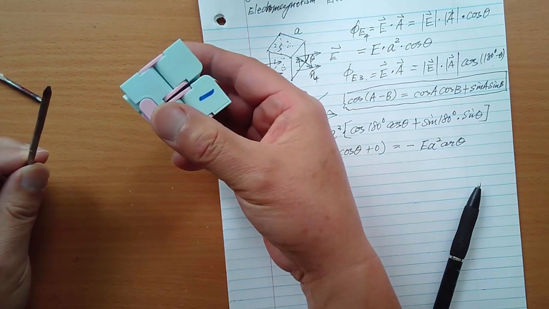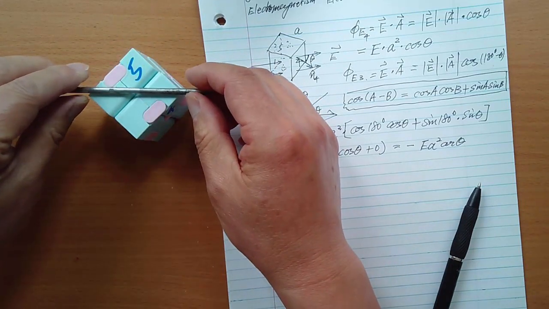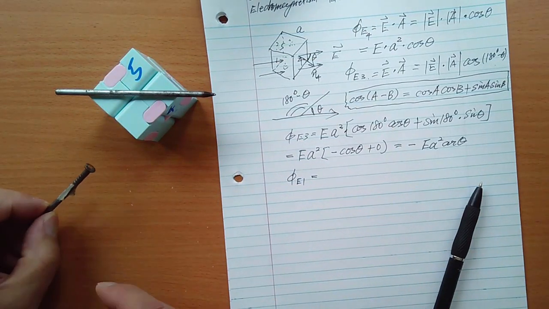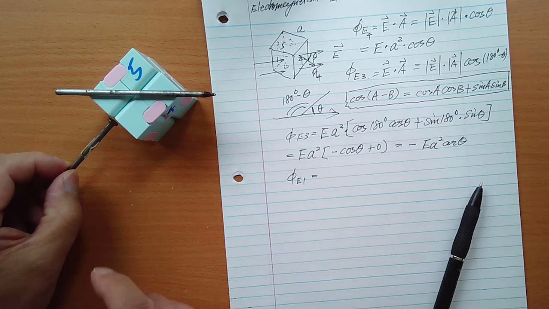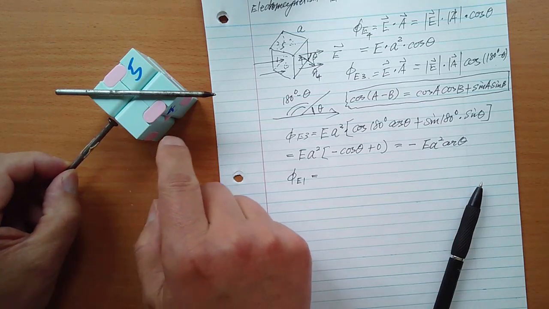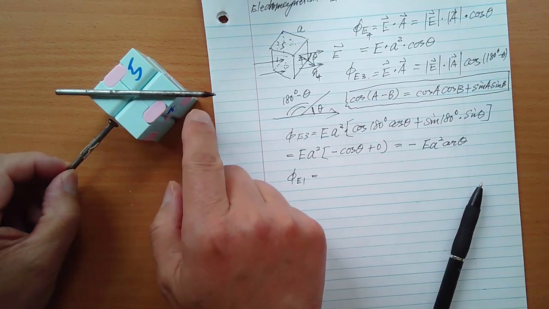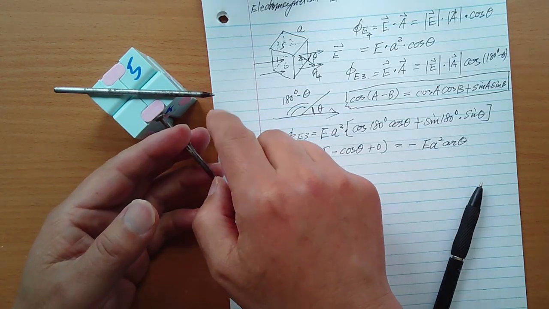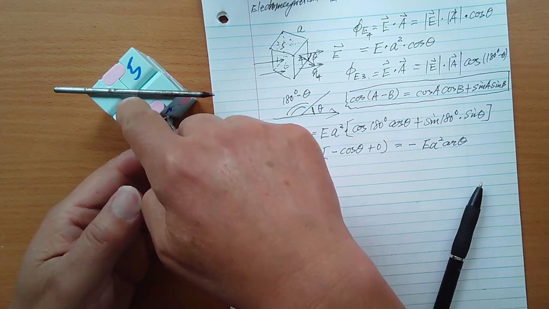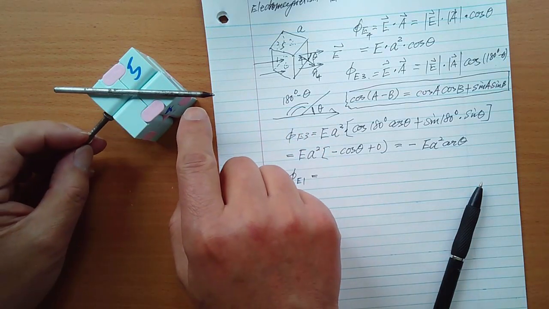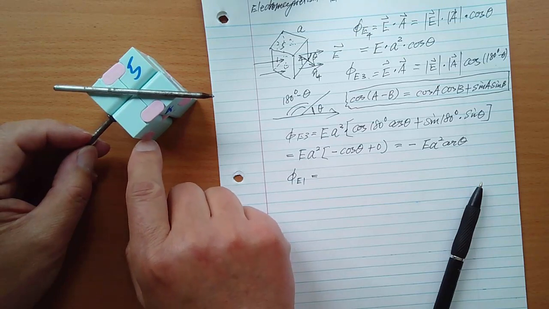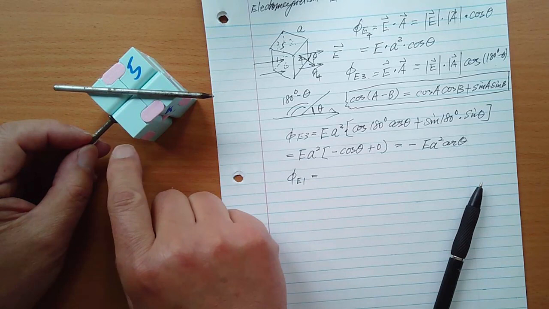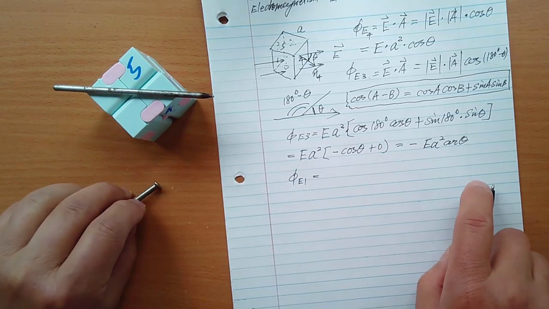And the direction of the plane goes like that, right? So that's the angle between them. But notice the angle from here to here is theta, and then this is perpendicular, right? So the angle between plane 1 and the electric field actually equals 90 degrees plus theta.